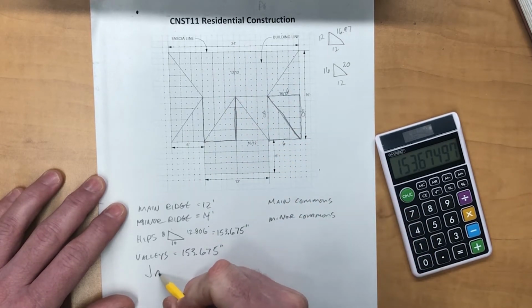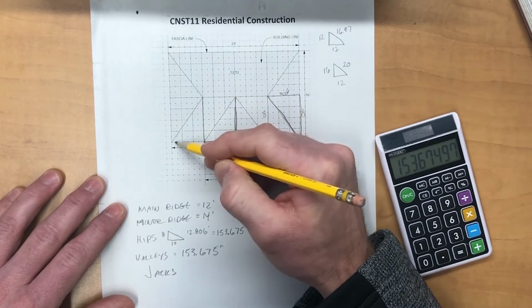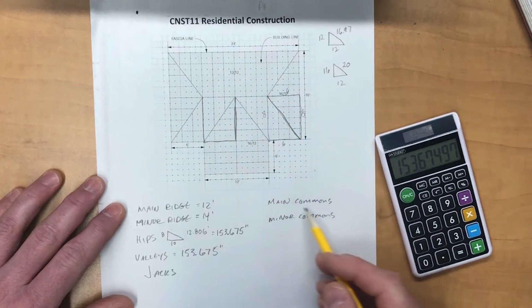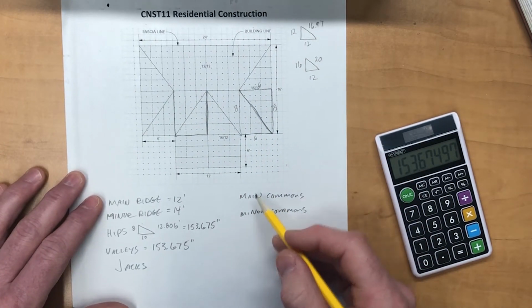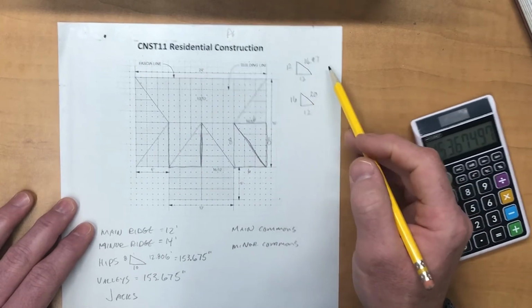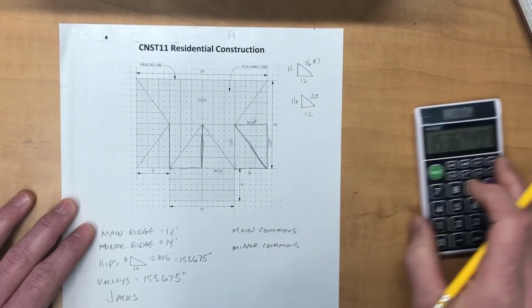So let's say jacks. All right, for 6 feet of run across this way, we have line length. Well, we haven't figured that out yet, so let's figure it out. Our main commons running this way on the 12-12, I did the math earlier. 12-12 is 16.97. That one's easy. So it's 16.97 for our 8 units of run.